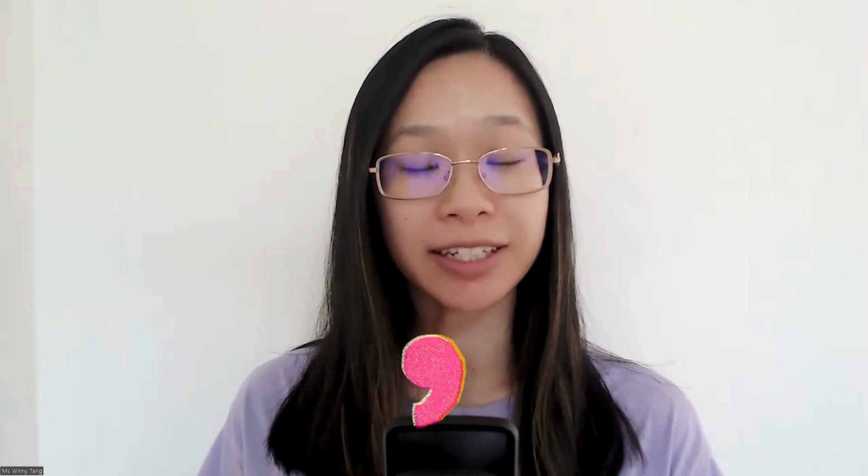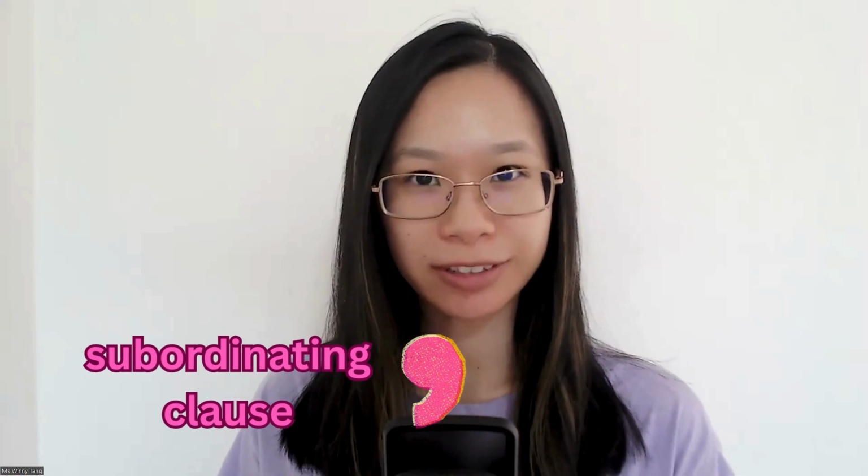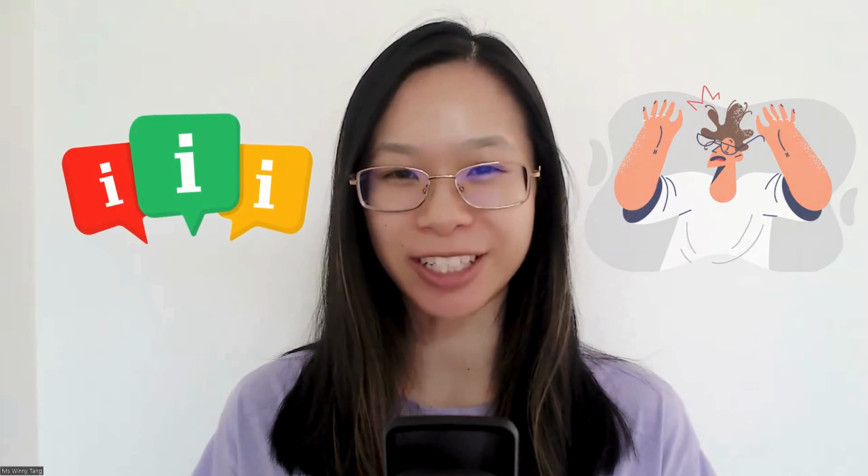Something to remember when you are writing adverbial clauses is that sometimes a comma is used to separate the subordinating clause from the main clause. Adverbial clauses provide additional information as opposed to just using an adverb, and it also includes a subject and a verb, whereas adverbial phrases do not. Adverbial clauses can also be used in narratives to provide additional information or to increase the tension or the suspense.